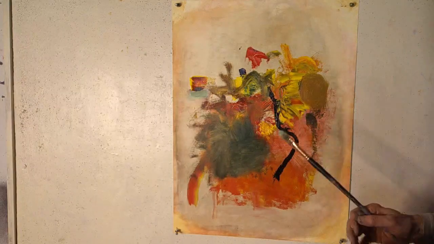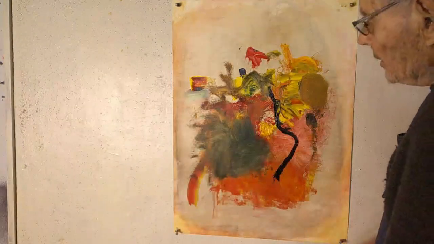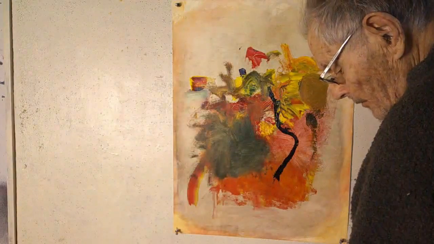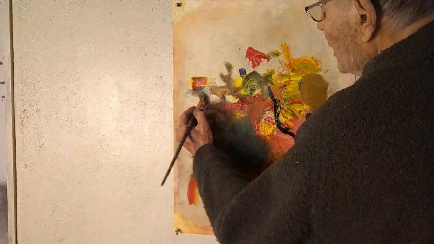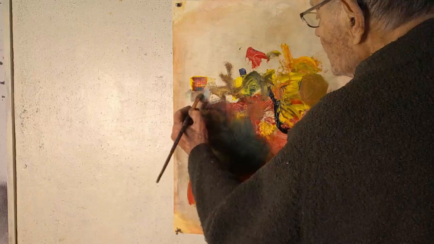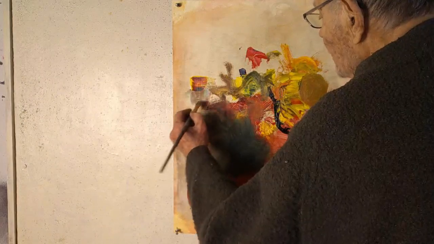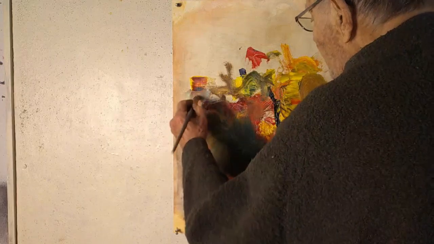If it's a reflection, then the color of the reflection is a combination of the color of the object that is being reflected and the color of the surface that the reflection is on. So that has a different effect.